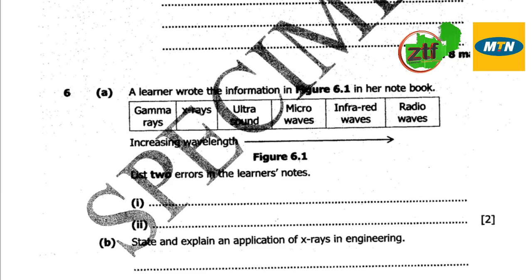Very quickly we notice that there is a problem with what has been put just after X-rays. It shouldn't be ultrasound. It should be ultraviolet. That is the first error. And then you notice that as soon as ultraviolet is put there, the next thing should be visible light. After visible light, that's when infrared must come. And then after infrared, that's when microwaves must come. So microwaves must come in between infrared and radio waves, so that we end with radio waves. Those are the errors that were made by that student. So you can choose any 2 of those to generate what the answer requires.